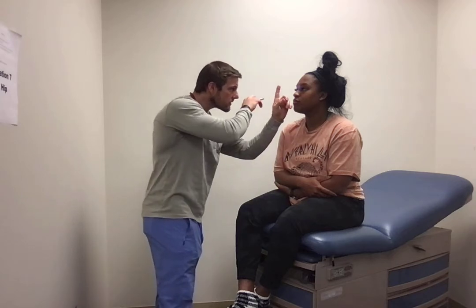So I'll just have her look forward, and she constricts. Pupillary reaction on each side, and I can note the corneal light reflex, and it is symmetric, which is good.